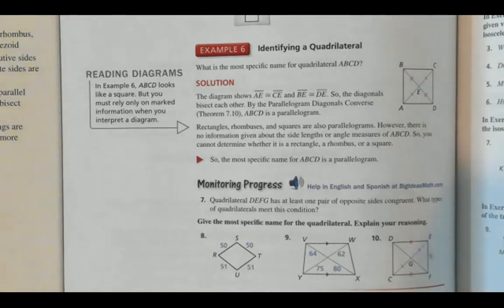Okay, one set of opposite sides congruent, and we know that it's a quadrilateral. So what different types have at least one pair of opposite sides congruent? Parallelograms do, right? They have at least one. Rectangles have at least one. Rhombus has at least one. Square has at least one pair of opposite sides congruent. Could be a trapezoid. An isosceles trapezoid could have one set of opposite sides congruent. All those could meet it.